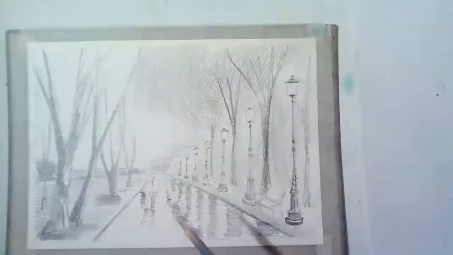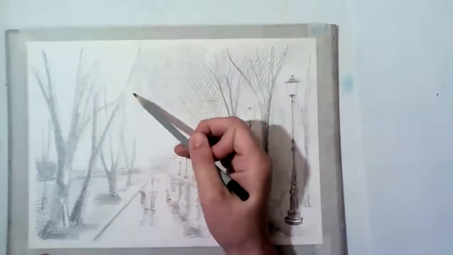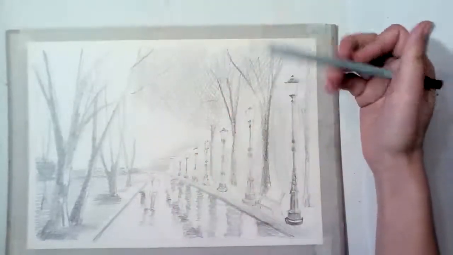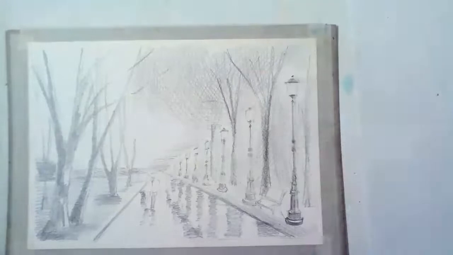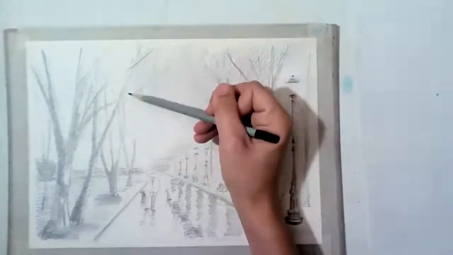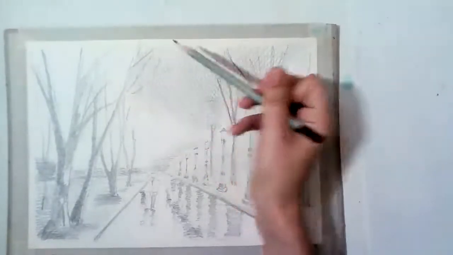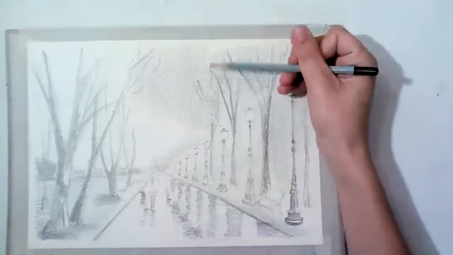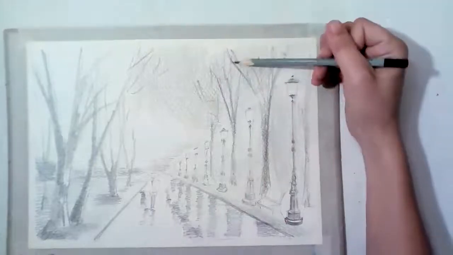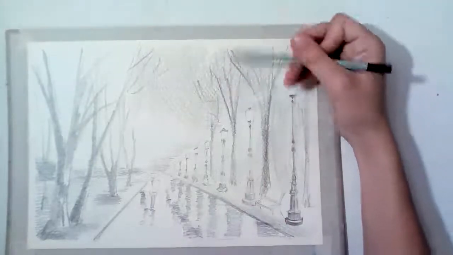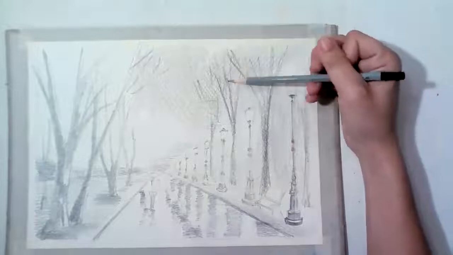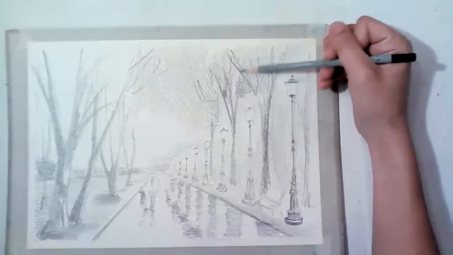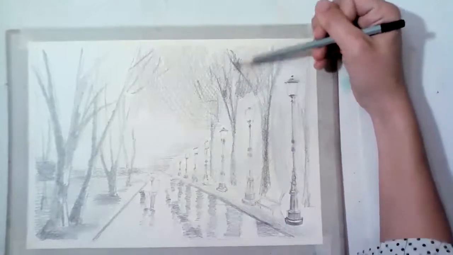Then of course you can do something interesting with those branches, create some interesting shapes. Again, somewhere lines, somewhere you can add just some slightly darker spots. So it should be interesting.